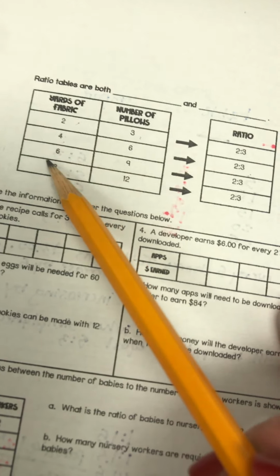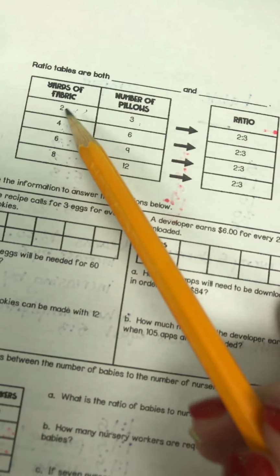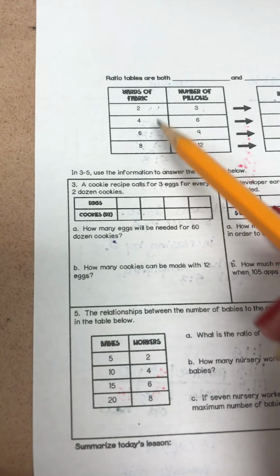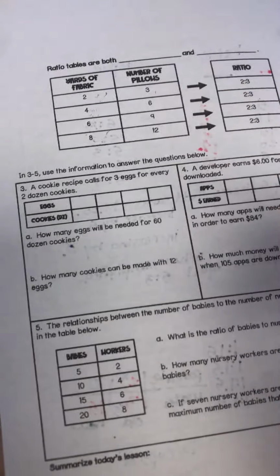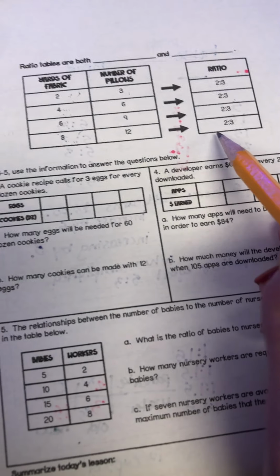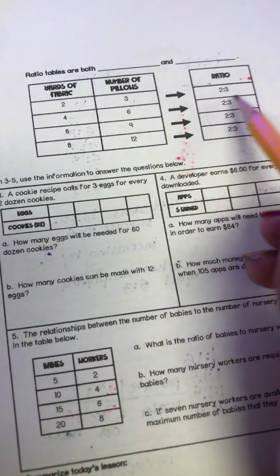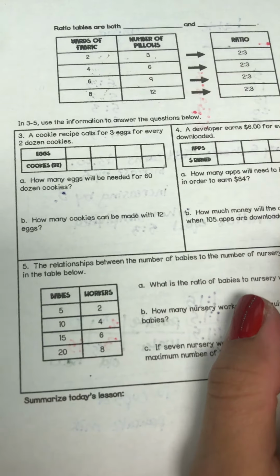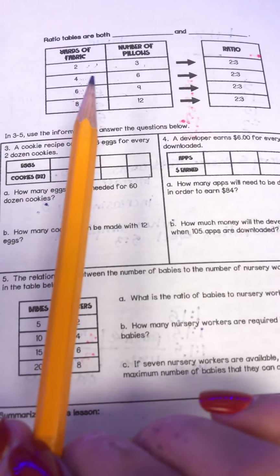So you're counting by what here? 2. Y'all can look at y'all's paper and tell me though. What are you counting by? 2, 4, 6. Okay, so I'm counting by 2s in that column. What am I counting by over here? 3, 6. Okay, so I'm counting by 2s in that column, 3s in that column. So it's a 2 to 3 ratio. All of these are equal to 2 over 3. When you reduce them, they can reduce to 2 over 3. Correct? Yeah, correct.